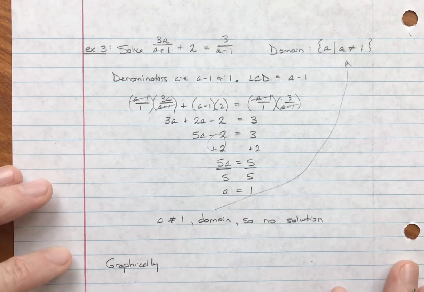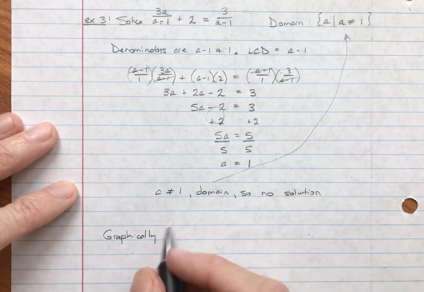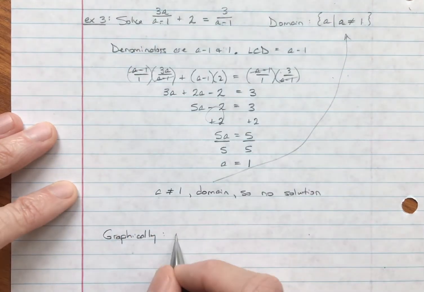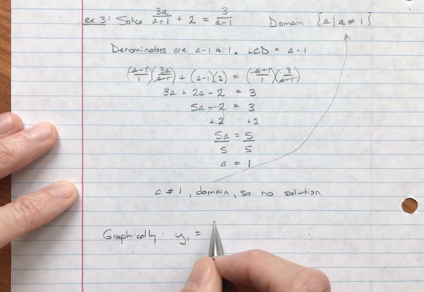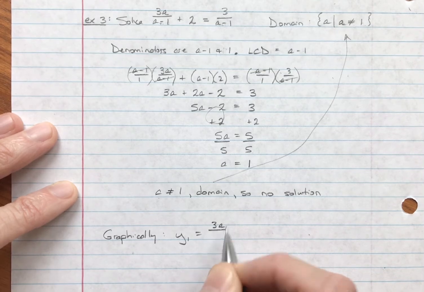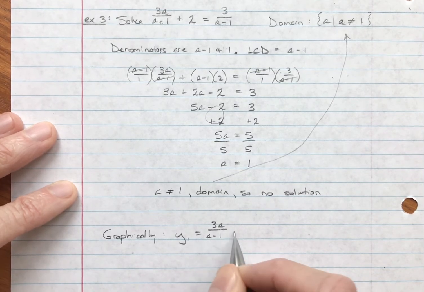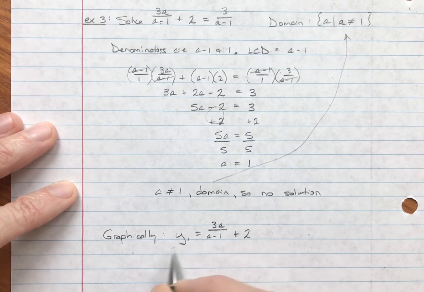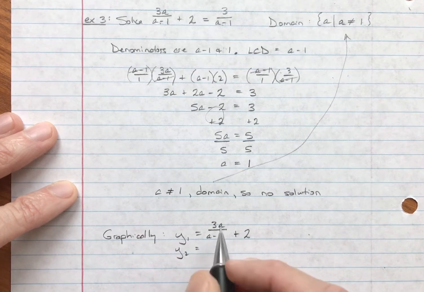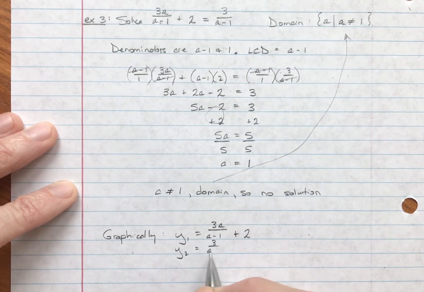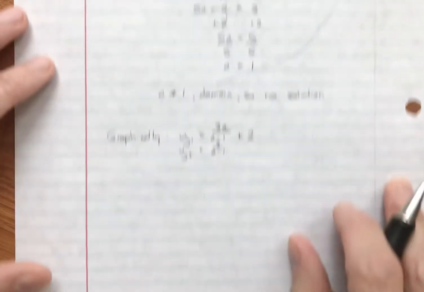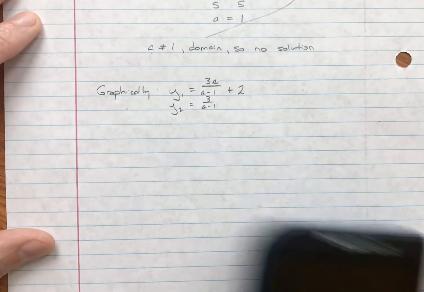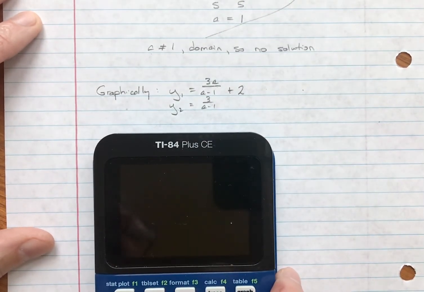I think you can still see my work. I'll come up a little bit. Graphically, I'm going to do y1 is equal to the left side, 3a over a minus 1 plus 2, and y2 is equal to the right side, 3 over a minus 1. If there's no solution, these two should not intersect.